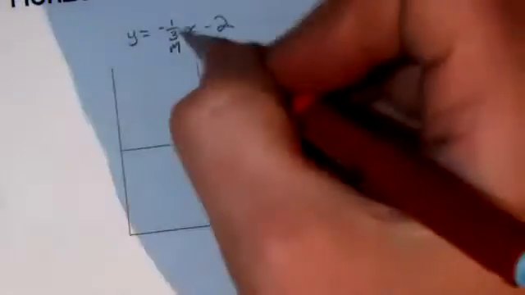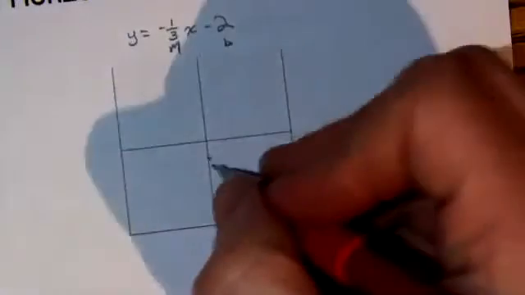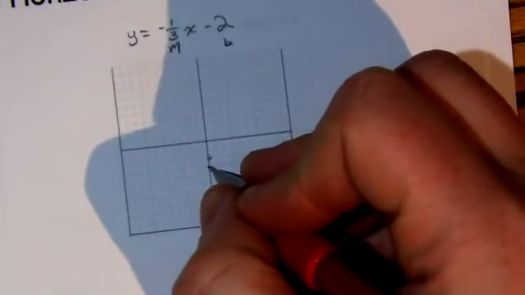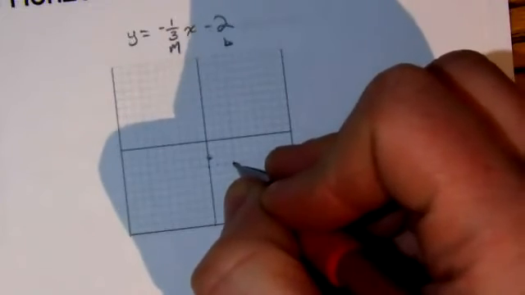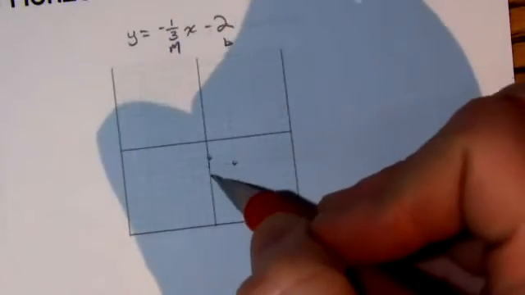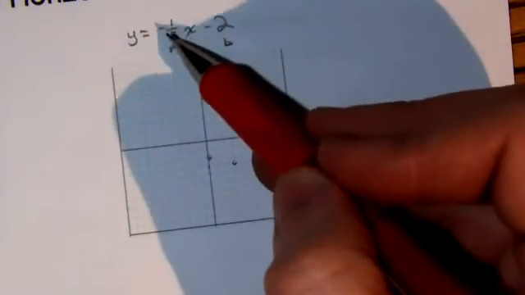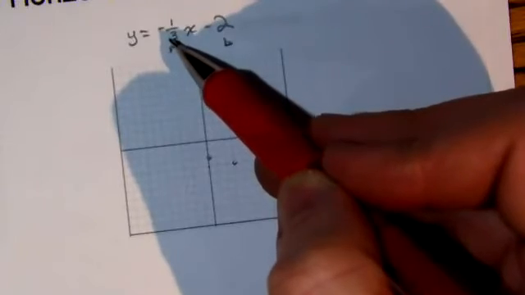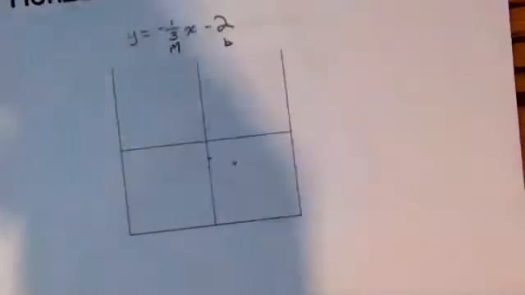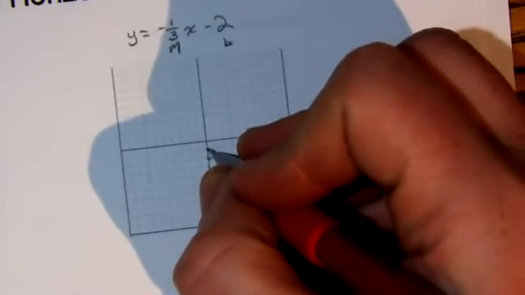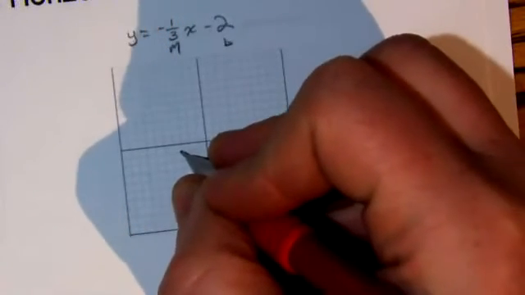And then our slope is negative 1/3. So we're going to go down 1. And then we're going to go right 3. 1, 2, 3. The reason we went down is because it's negative. And then the reason we went right is the 3 is positive. So if you see a negative slope, only one of them goes in the negative direction. So like if I went up 1, then I would go left 3. 1, 2, 3.